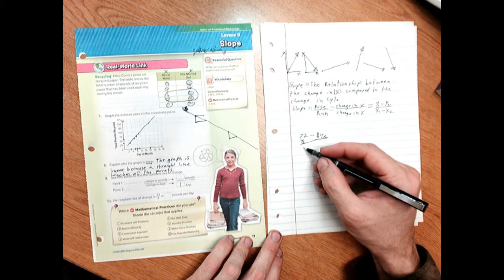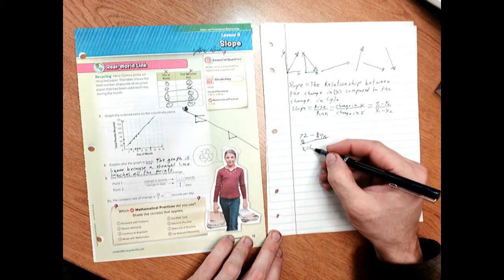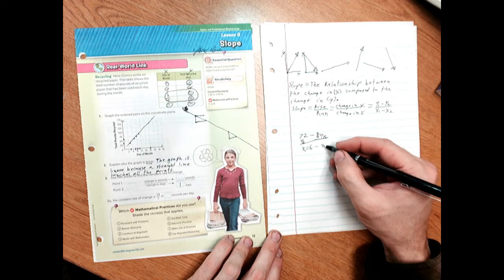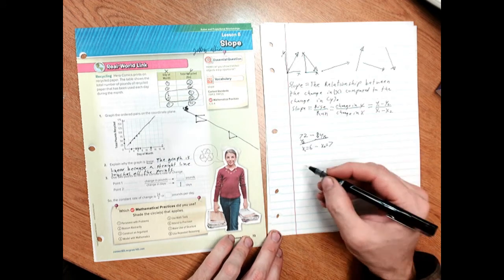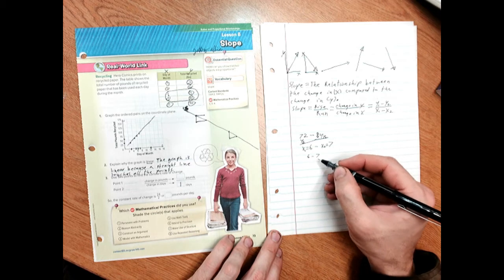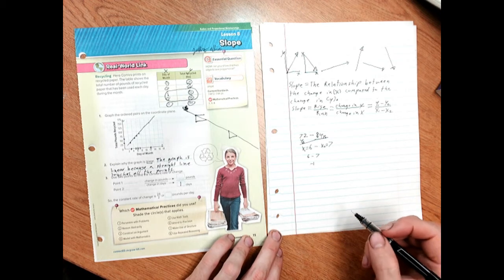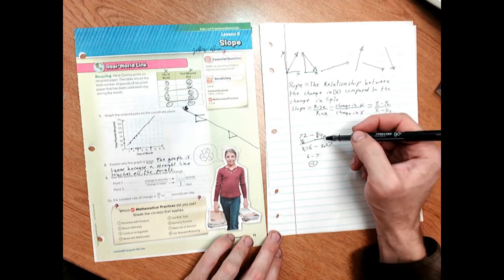So we have our x1 equals 6 minus our x2, which equals 7. So 6 minus 7, and that equals -1. So, yay, we have -1 there.